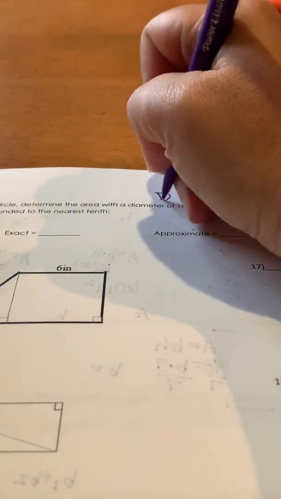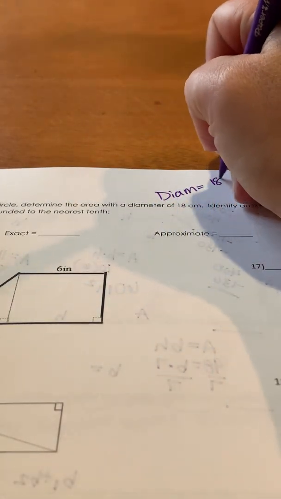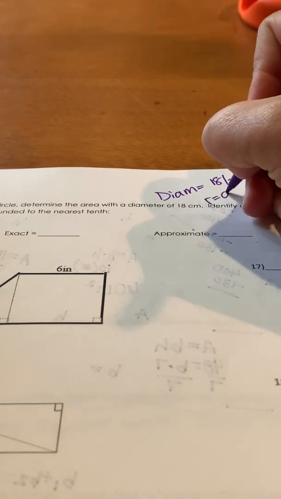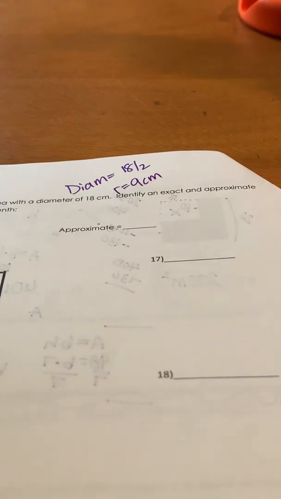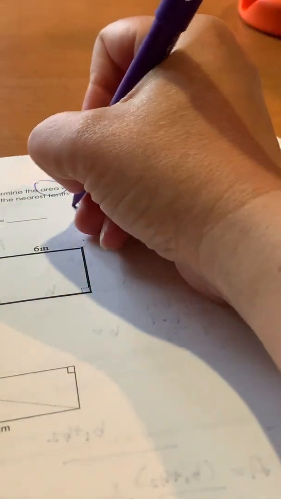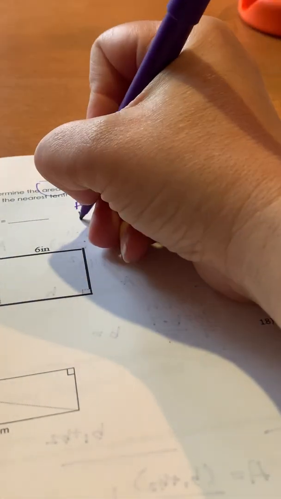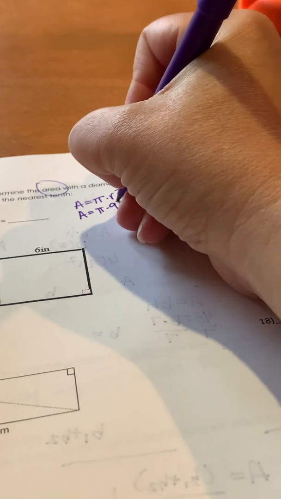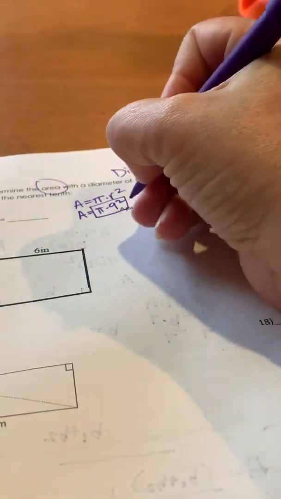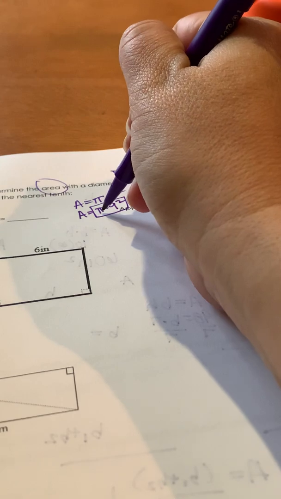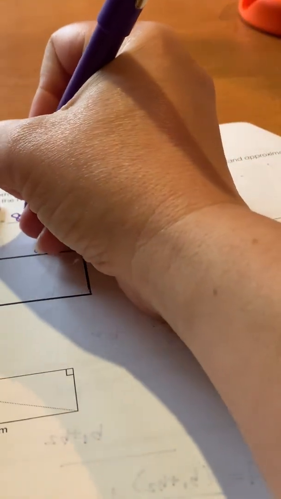On the next page, it talks about for each circle, determine the area with a diameter of 18. All right, so if the diameter is 18, if I just split it in half, I get my radius. All right, so area. Area is pi r squared. My radius is plugged in. I get pi times 9 squared. So exact means I do as much as I can, but do not make a decimal, which means leave pi alone. So this is 81 pi.